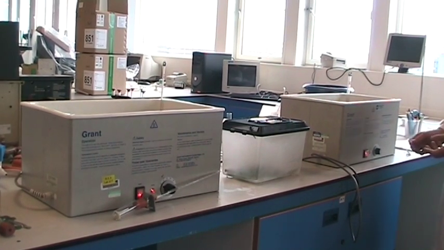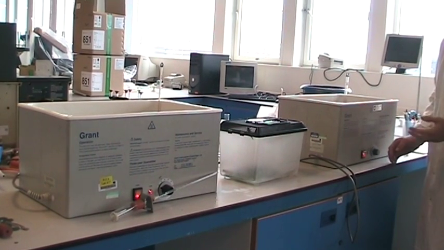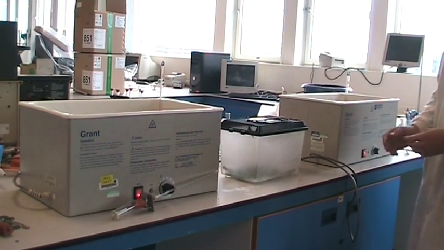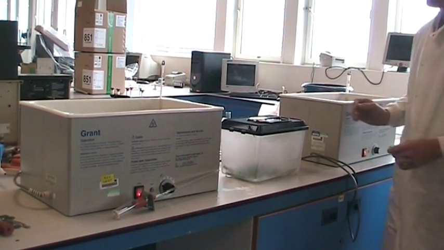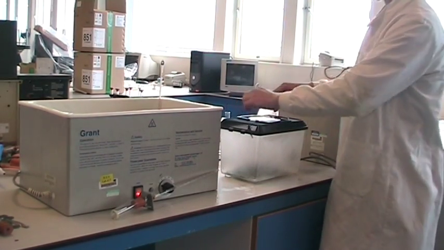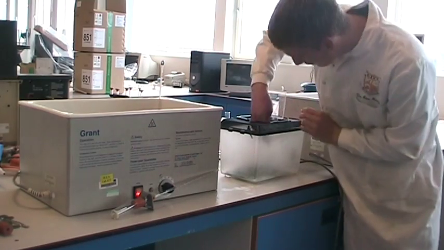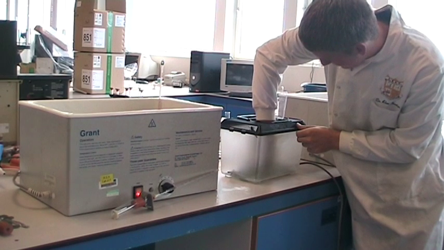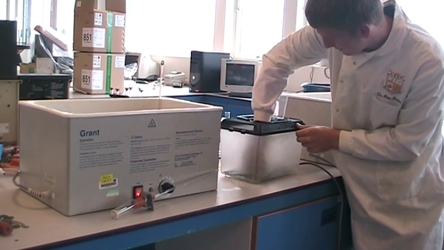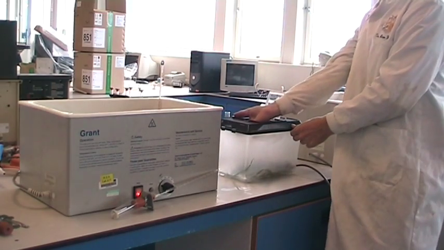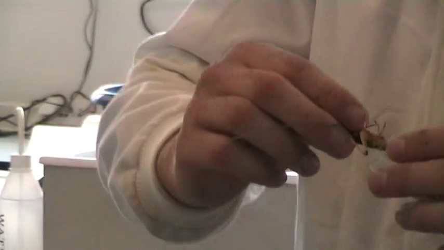This practical demonstrates the effect of temperature on metabolic rate. A simple way of doing this is to measure the oxygen consumption. In this case we're using locusts. I'll get one of those. To measure the oxygen uptake, we put them in a tube.